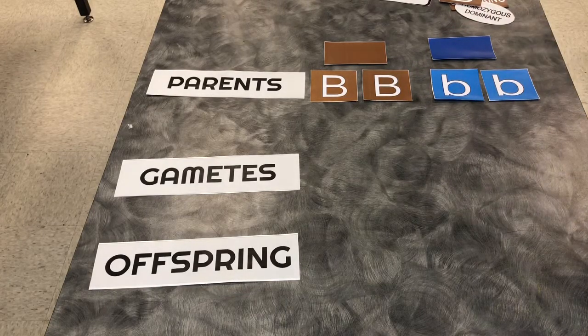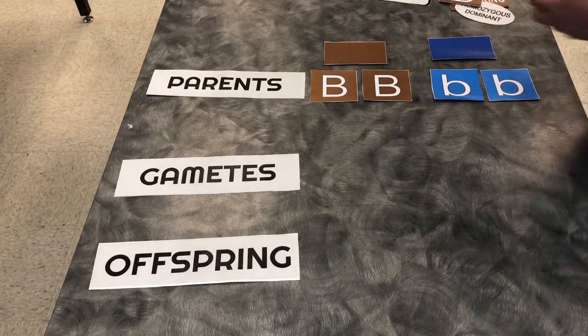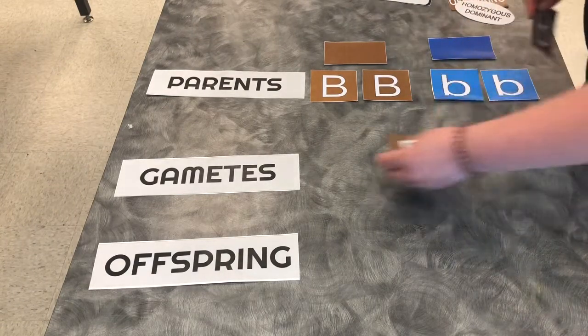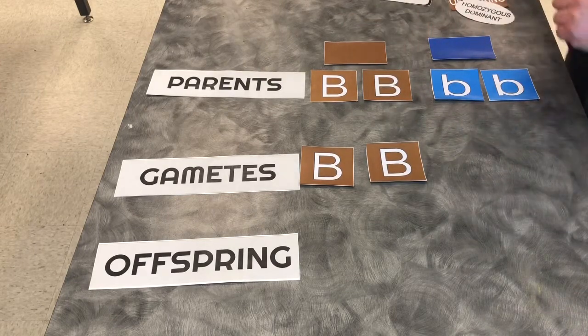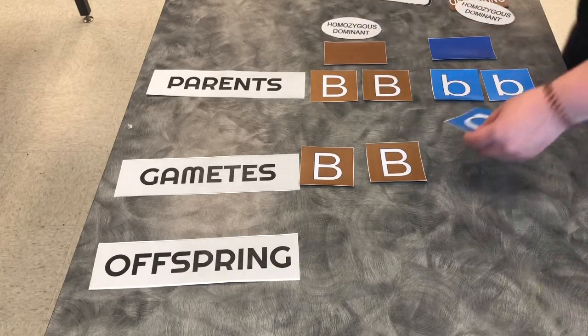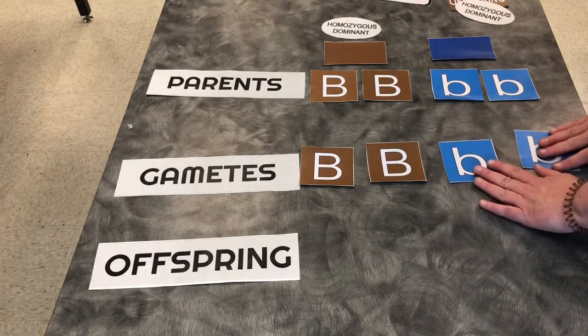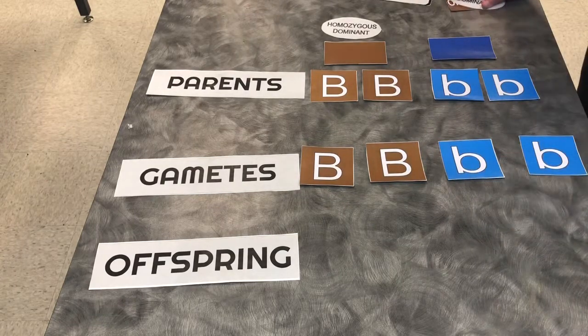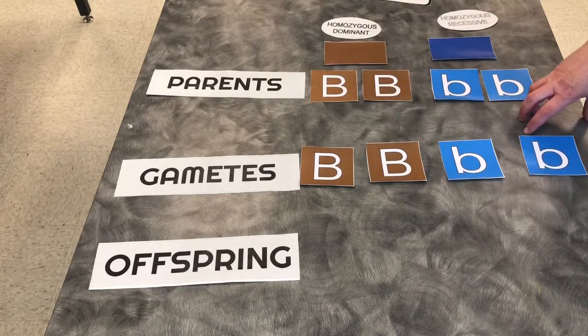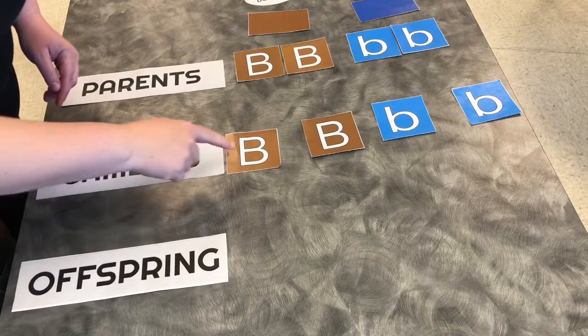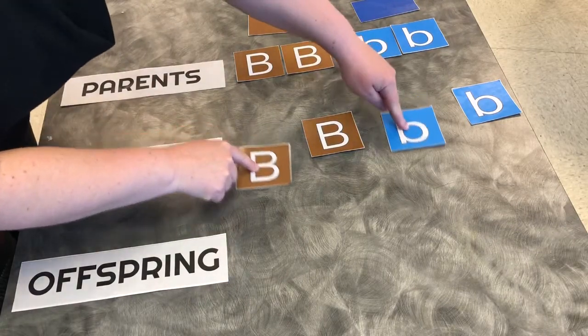When these parents form gametes, so the egg and the sperm, they will form half of each type of gamete, half of each allele. So really, the gametes of the brown-eyed parent will all be big B's, and the gametes of the blue-eyed parent will all be little b's, because the brown-eyed parent was homozygous dominant and the blue-eyed parent was homozygous recessive. Because the parents in this case are homozygous, they can only donate one type of allele each, and the offspring will all be the same, heterozygous.